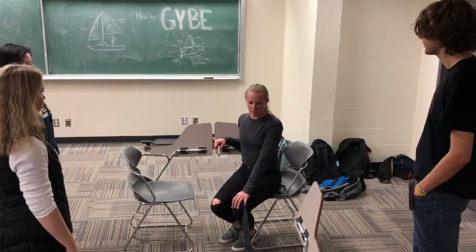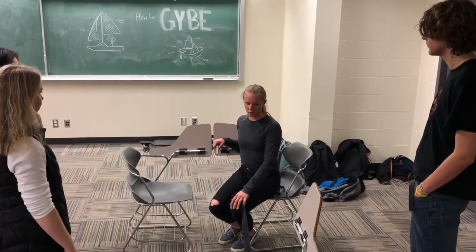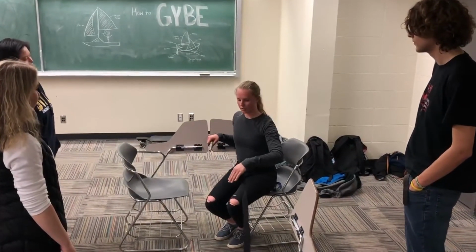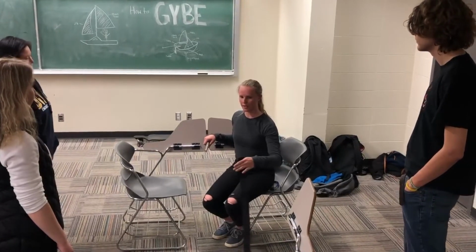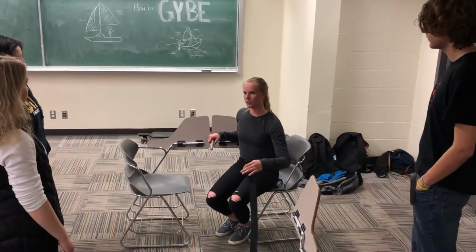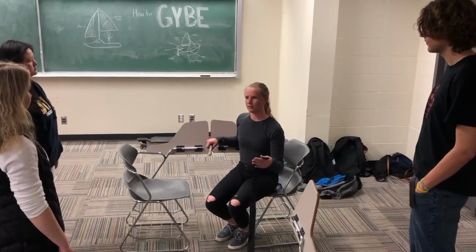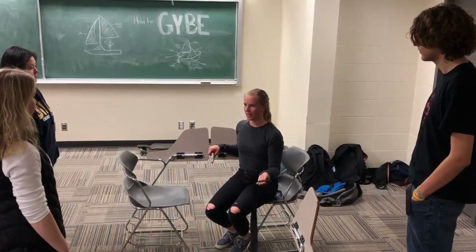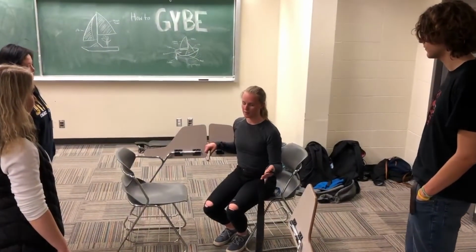So for performing a jibe, we want to make sure that the stern of our boat goes through the wind. And we want to stay very controlled, so this has to be a pretty slow and very technical movement. We don't want to move too fast or else it could get dangerous.